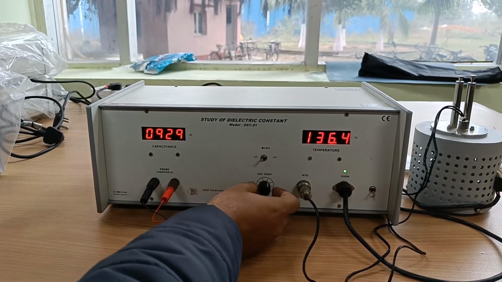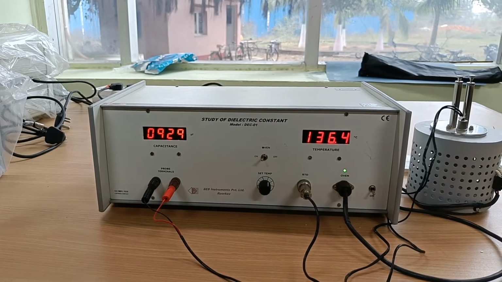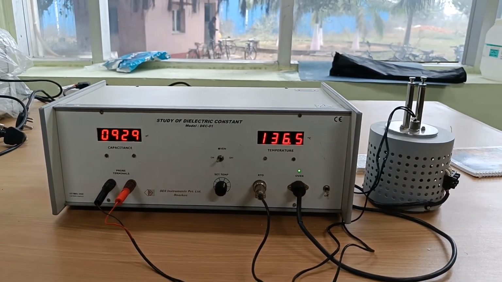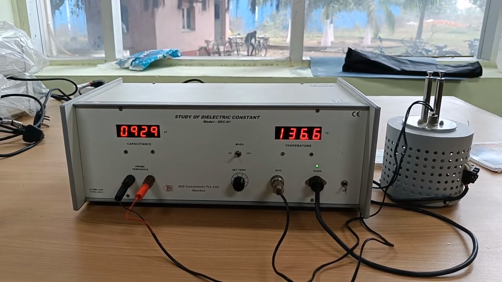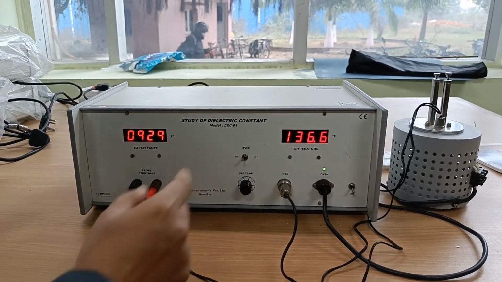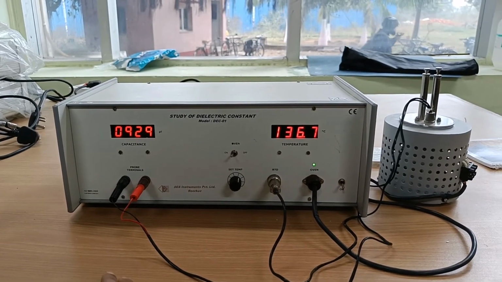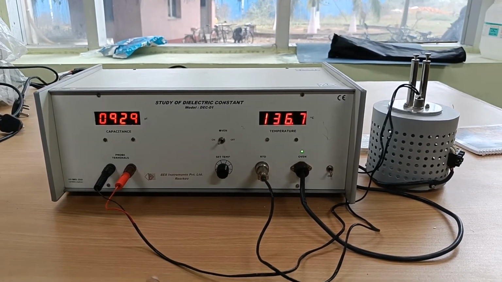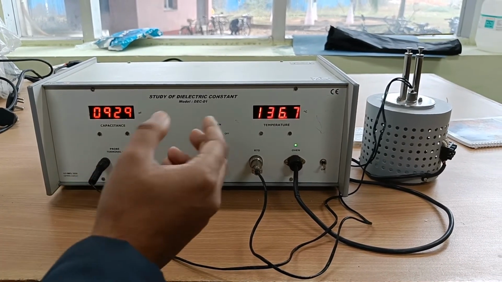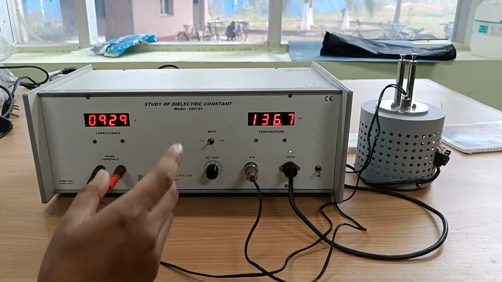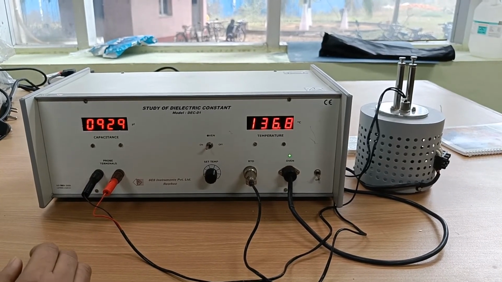The transition happens at a temperature called the Curie temperature. So we have to find out that temperature. It is around 135.6 in this experiment, but this was roughly to demonstrate to you how to find it. This is not the correct value as we have increased the temperature very fast, right?